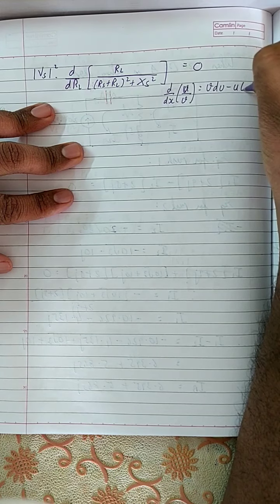magnitude of Vs the whole square into, and here V is this term, that is (Rs plus RL) the whole square plus Xs the whole square. This is V, and du is differentiation of RL with respect to RL, which is 1. It becomes 1 minus, and u is RL, and then the differentiation of the denominator, which is 2 into (Rs plus RL) plus 0.